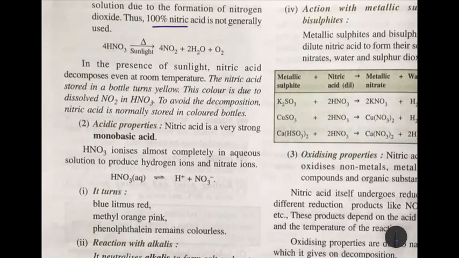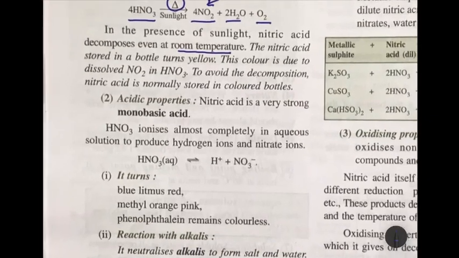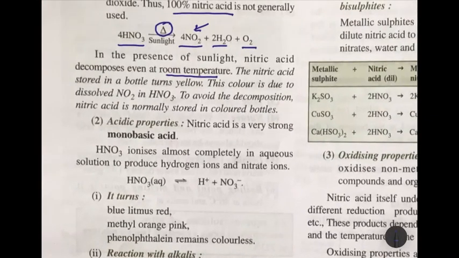So 100% nitric acid is not used because pure nitric acid decomposes when heat is given or in the presence of sunlight to give nitrogen dioxide. You know the color of nitrogen dioxide is reddish brown fumes, water and oxygen. And in the presence of sunlight, nitric acid decomposes even at room temperature, that is normal temperature. The nitric acid stored in a bottle turns yellow.